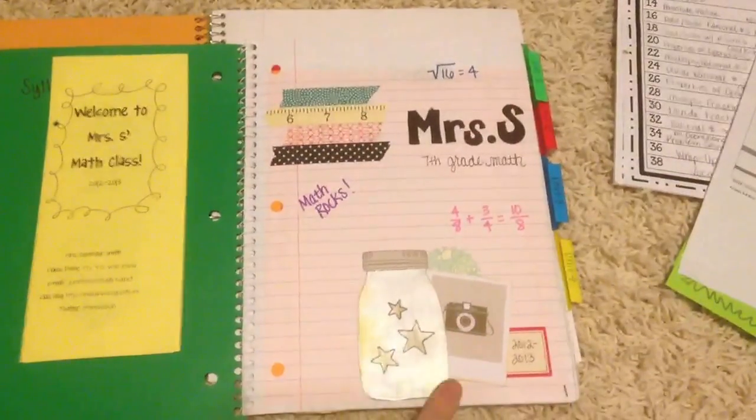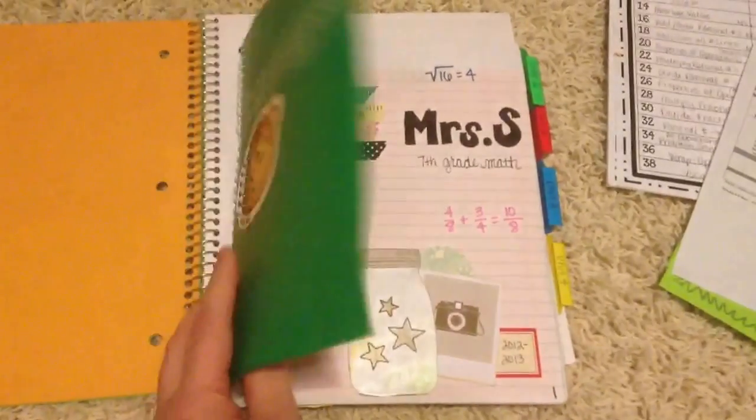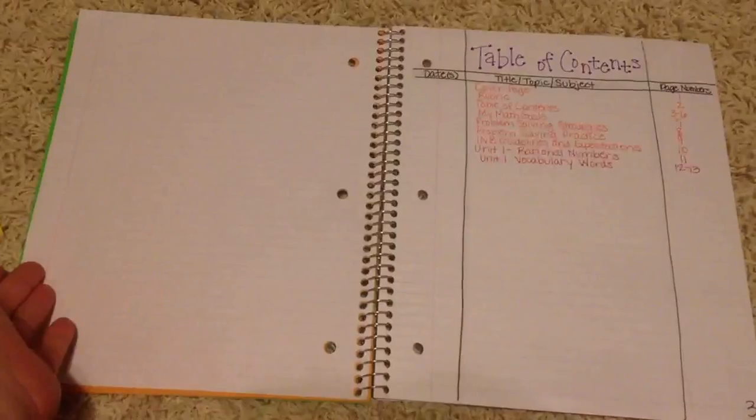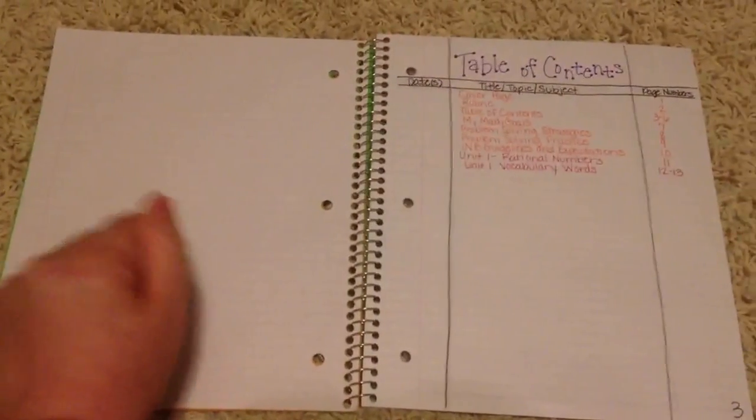Mine last year was just like this. It was just really simple and fun. This year I'm thinking of doing one a little bit more fancy and putting it on my computer and then having it for right there. And then you will see the next page is also blank. That is where my notebook rubric will go, and I just need to print out a copy of that and add it there.